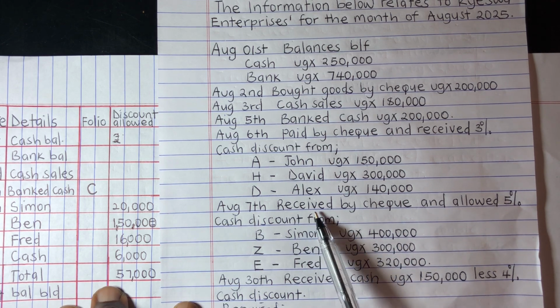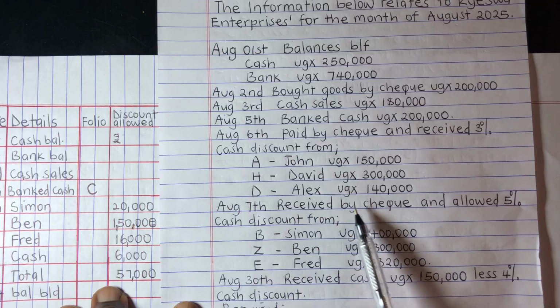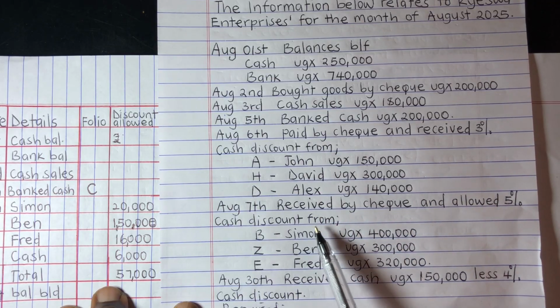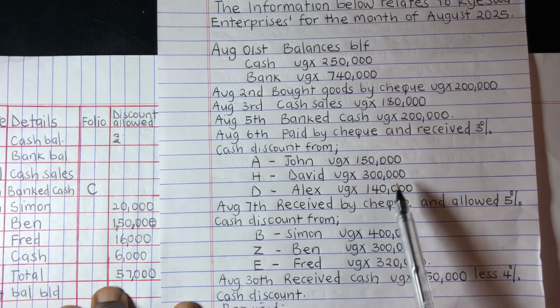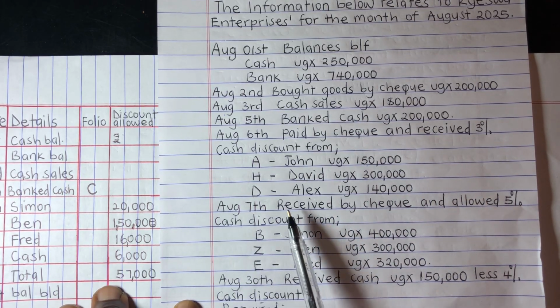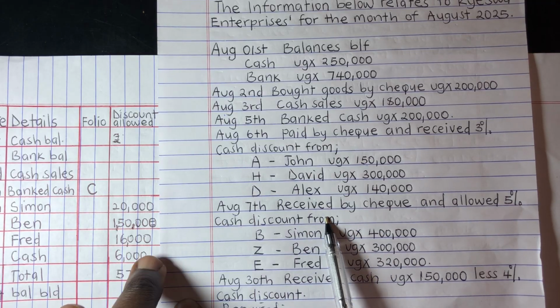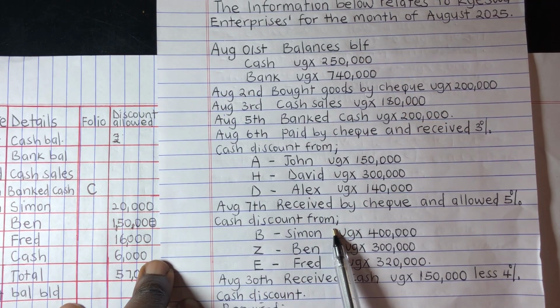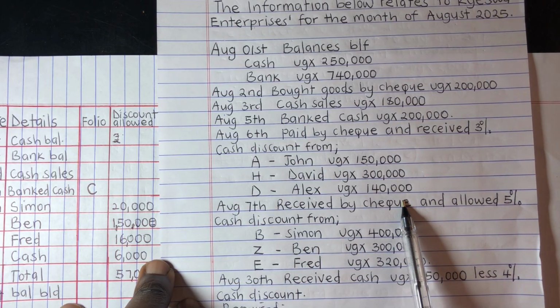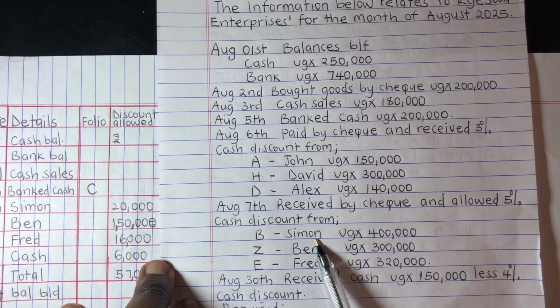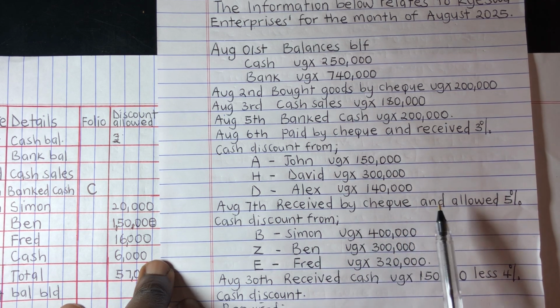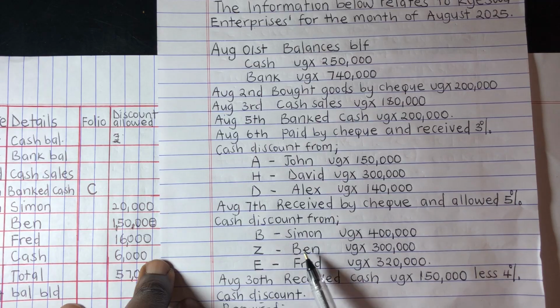So it is Joshua Enterprise receiving the money and allowing a discount and giving a discount to these 3 people. So he received the check. Here he was paying, but here he is receiving. So it is discount allowed. So it is our business allowing the discount. It is receiving money, and so it is allowing a discount to these people. Okay, I told you that businesses give discounts to their customers, cash discounts and trade discounts, depending on the amount of goods bought.